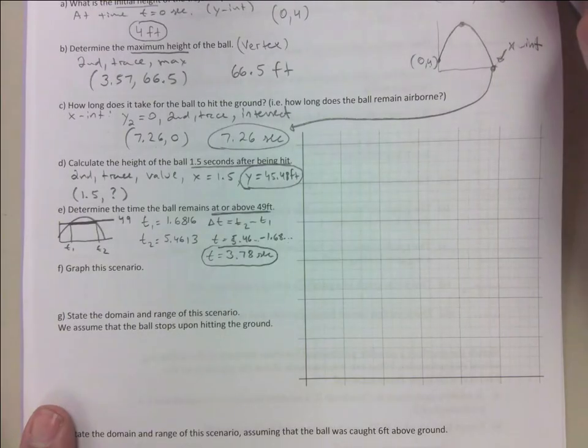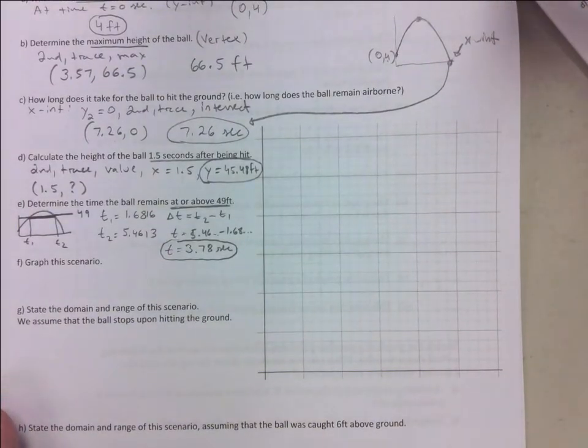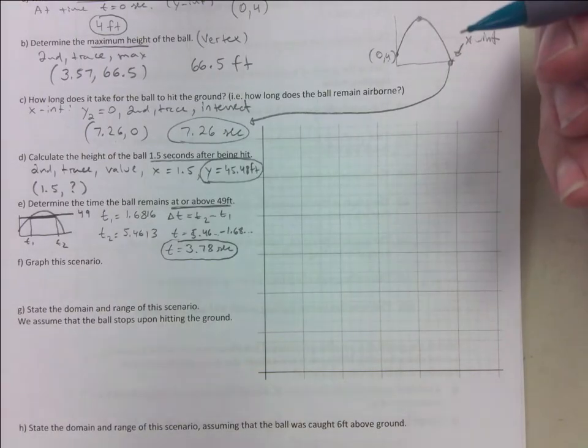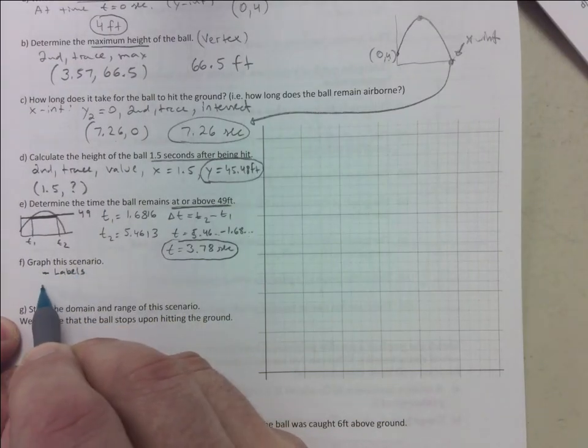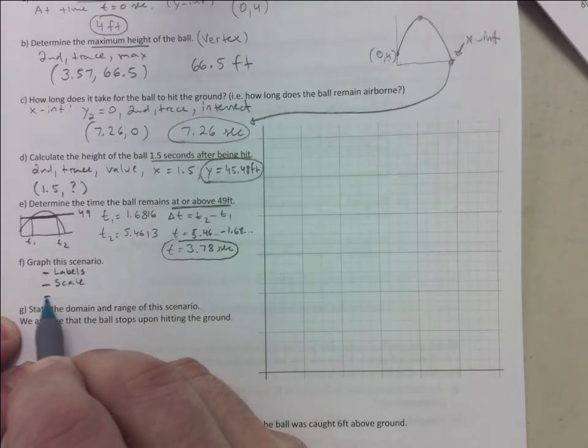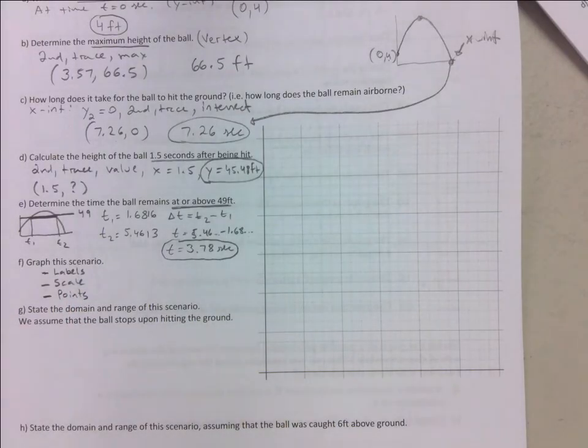All right, let's graph this thing. If you've been with me in Applied, you know that we do a lot of graphing. I want you to be really good at it. There are 3 things you want to be looking for: labels, scale, and points. You want the points to be where they're supposed to be. Sometimes we call that shape. So you're basically going to make the graph fit, guys. Okay? You're going to make it fit.